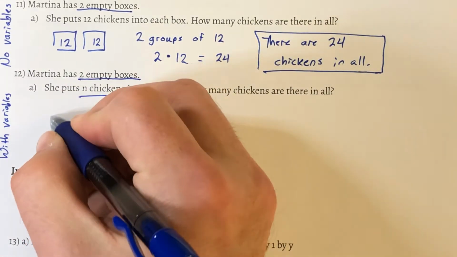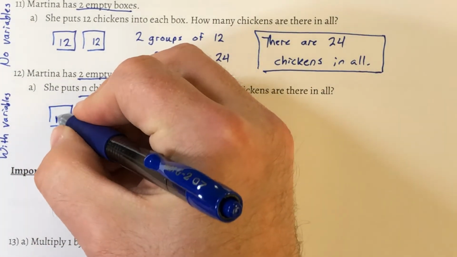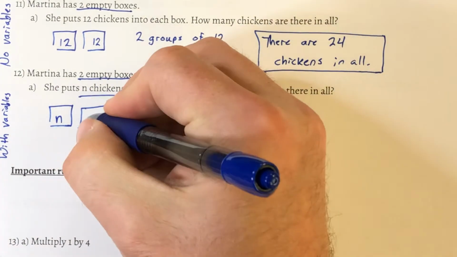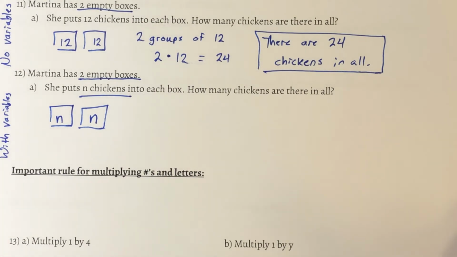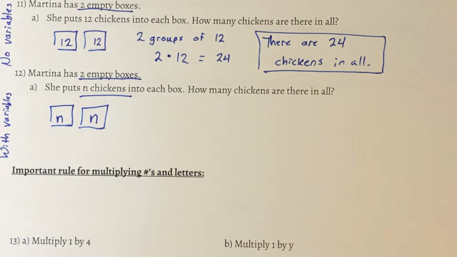So again, let's picture this. We have our 2 empty boxes, and she puts chickens in that box, meaning she doesn't know. And then she puts the same number in that box. She still doesn't know how many she put in the box. Maybe it's 12. Maybe she wants to put 24. Maybe she's trying to figure out how many chickens she would have depending on what n was.